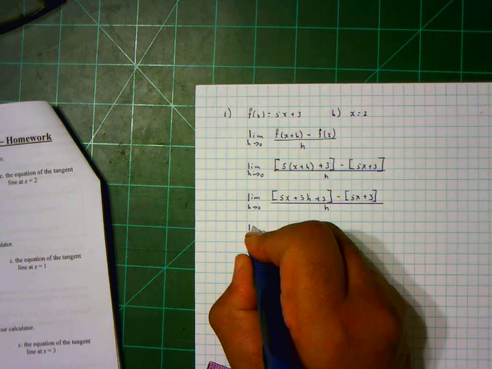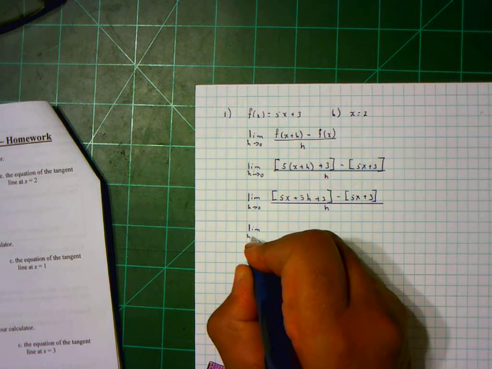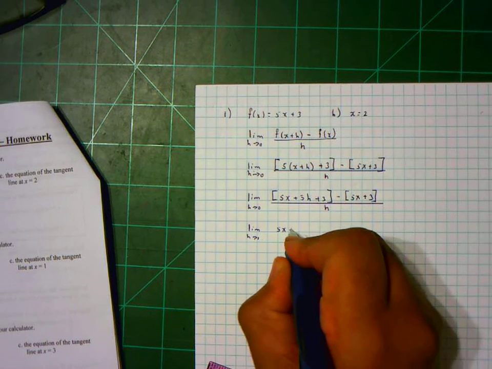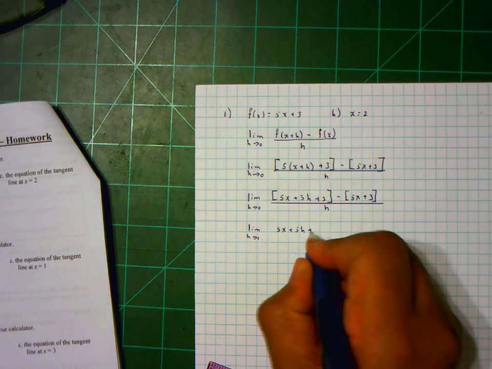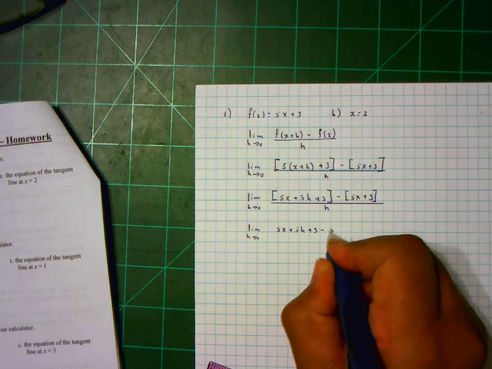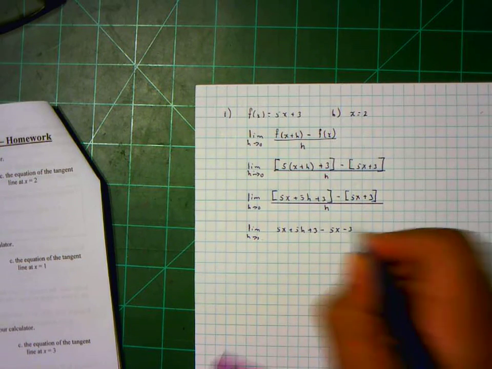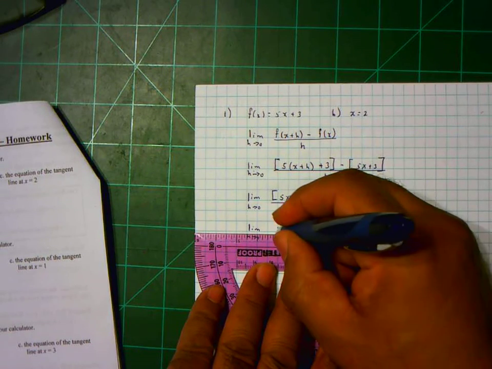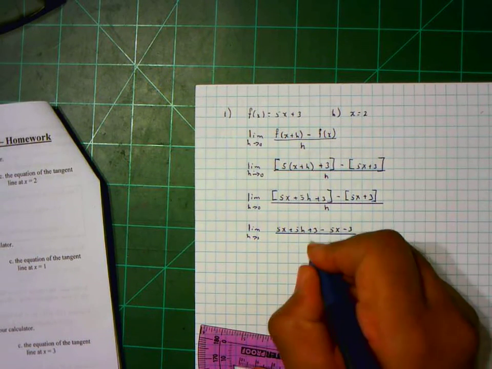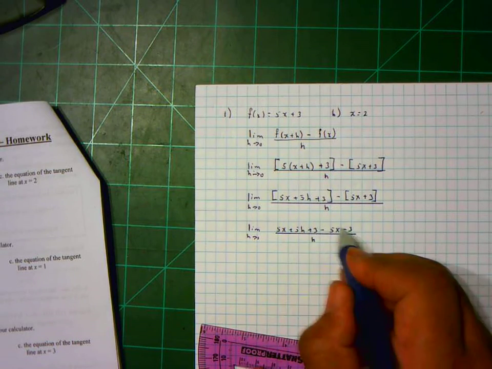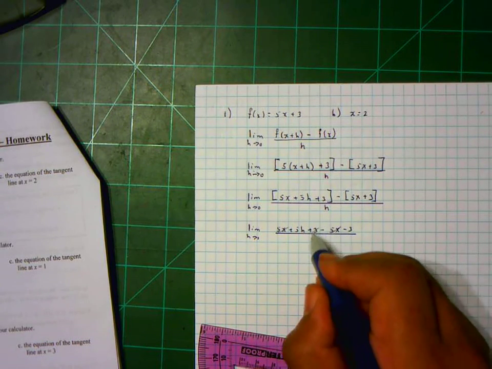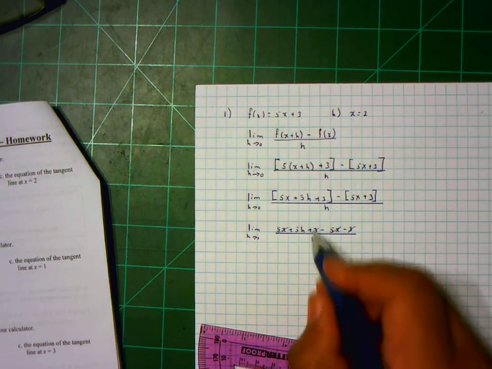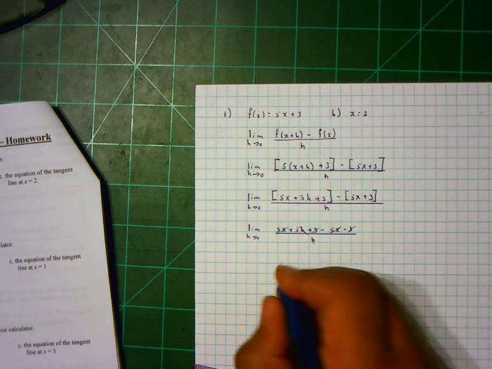And you continue writing this limit until you eliminate the h. So this becomes 5x plus 5h plus 3 minus 5x minus 3, all over h. Now 5x minus 5x cancels out. The 3's cancel out. And you're just left with 5h divided by h. You can divide the h's out and you're just left with 5.